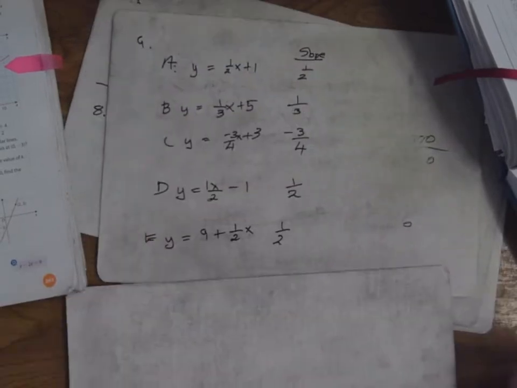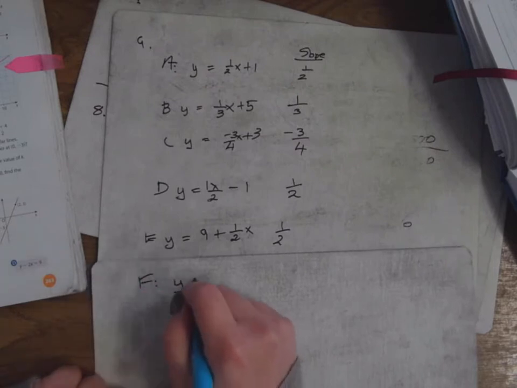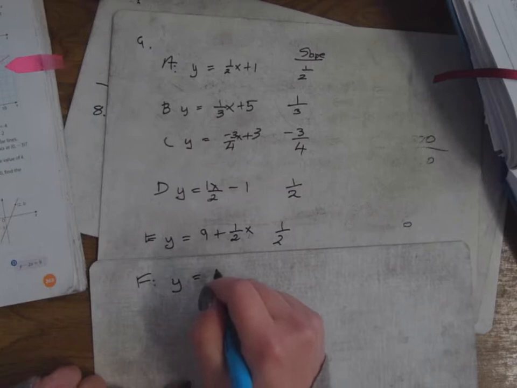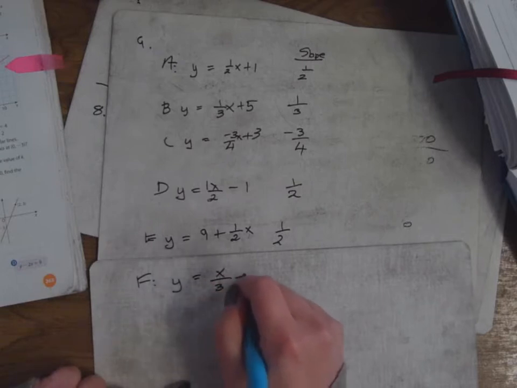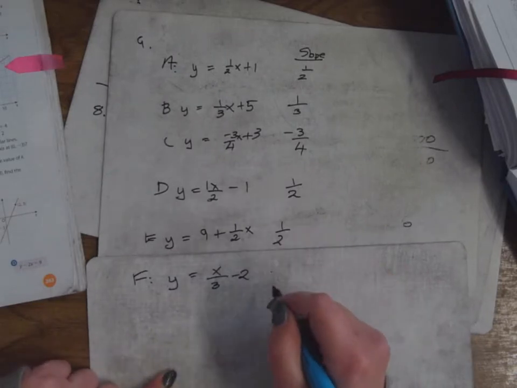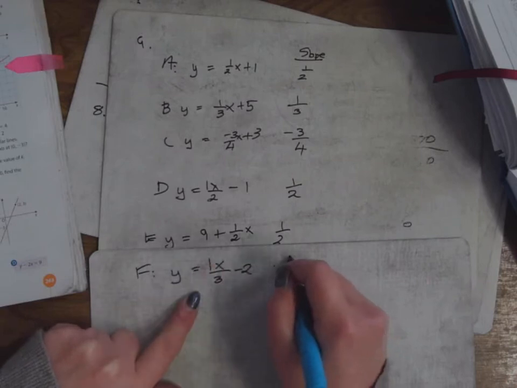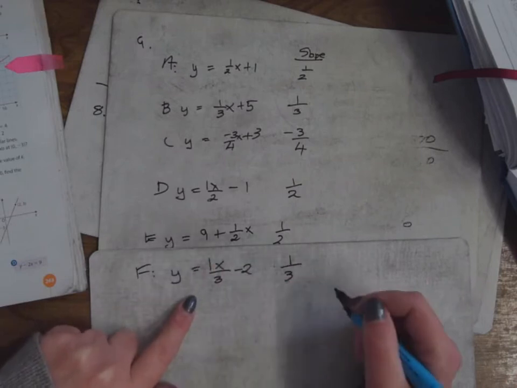Right? Next one is F. So F is the line y equals x over 3 minus 2. Again, what number is in front of the x there? 1 over 3. So the slope of that line is 1/3, isn't it?